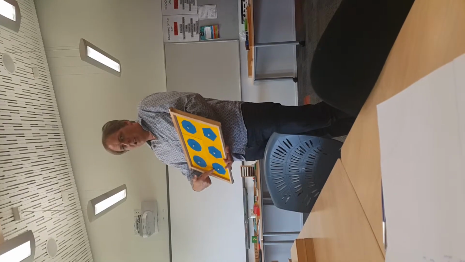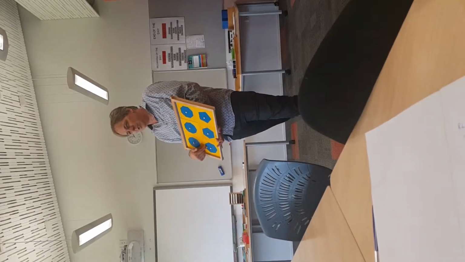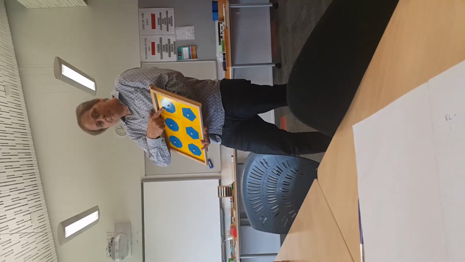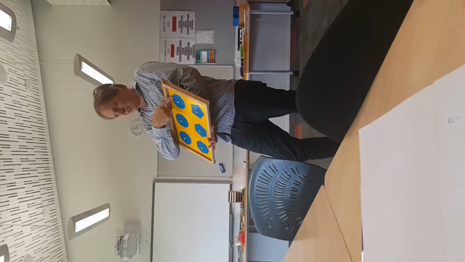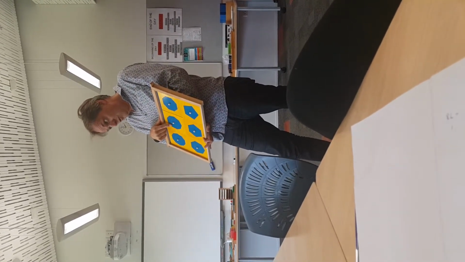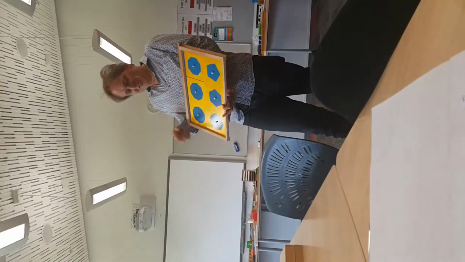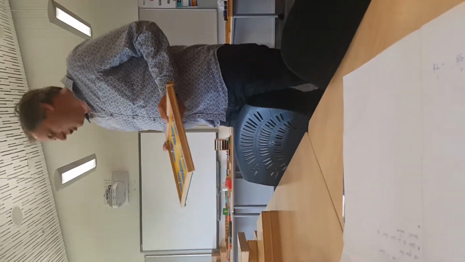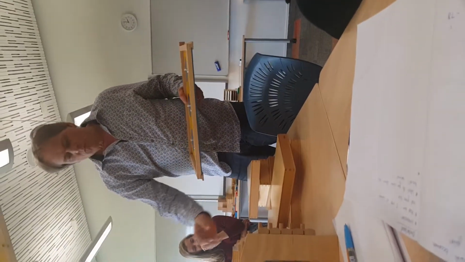Hexagon. Hept is more useful, in New Zealand English. Heptagon. We don't often use septagon. We use heptagon. Octagon. 8, because octopus have 8 legs. Then 9. What was 9? Nonagon. Then decagon.